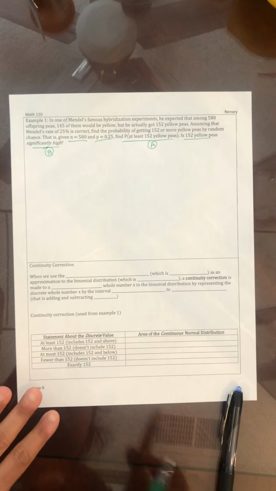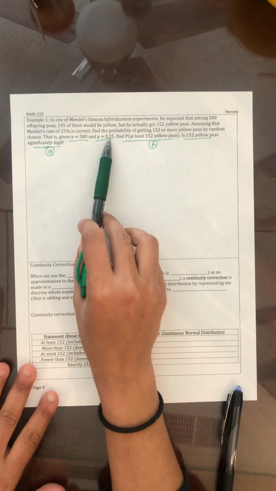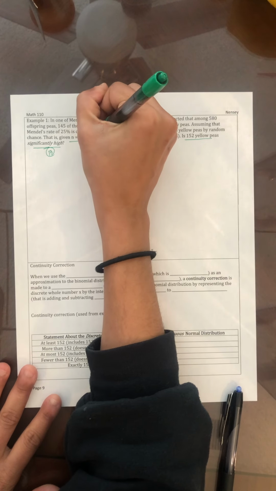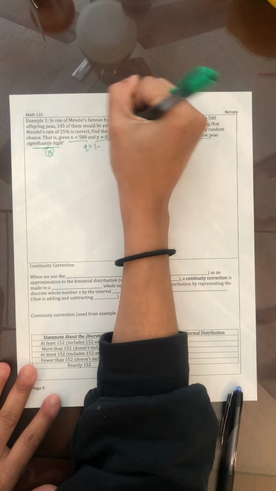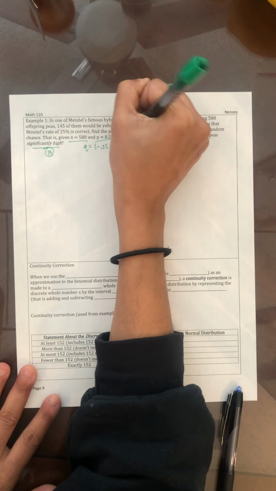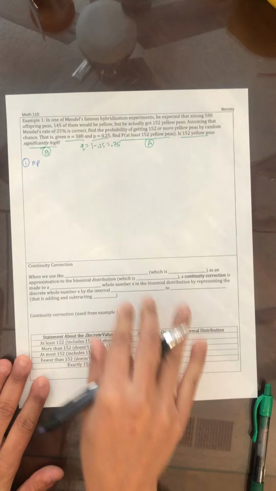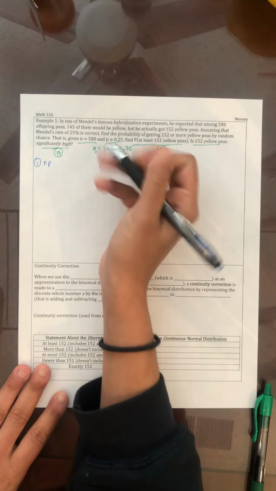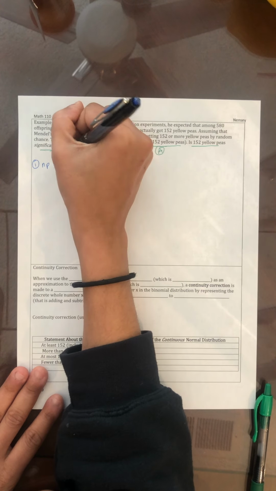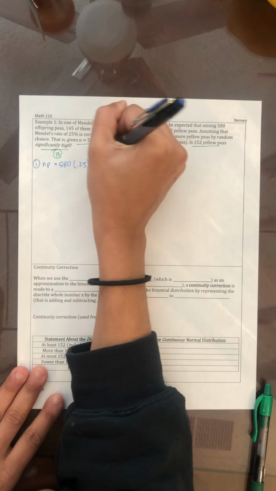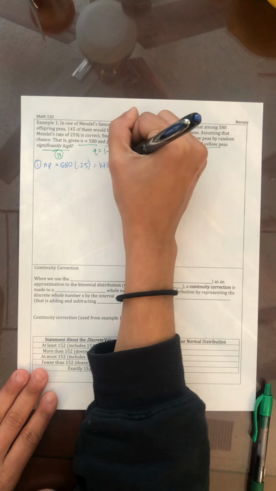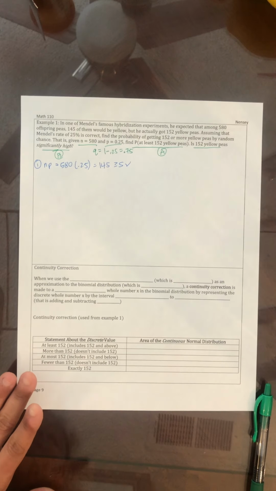Okay, so we have our n, we have our p. Now if our p is 0.25, how do I find my q? That's 1 minus 0.25, which is 0.75. We're going to do all 4 steps, and that's just for part A. The first step is to check that np is greater than or equal to 5. So I write np equals, and our n was 580, and our p is 0.25. I calculated that on my calculator already, which is 145. And I want to show that it's greater than or equal to 5.